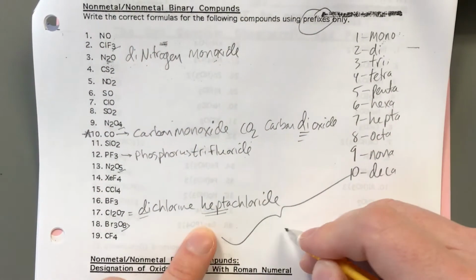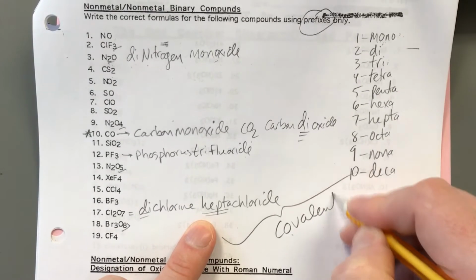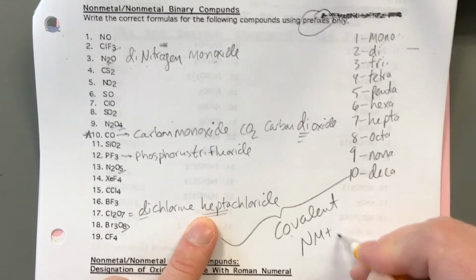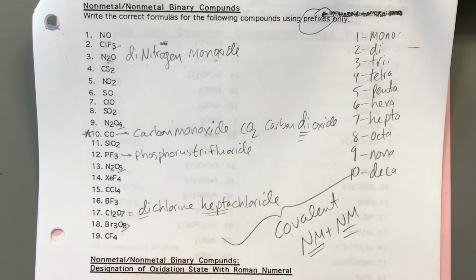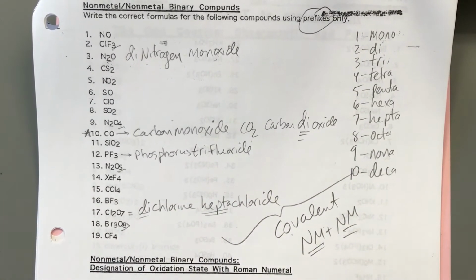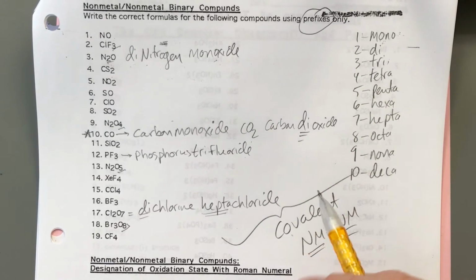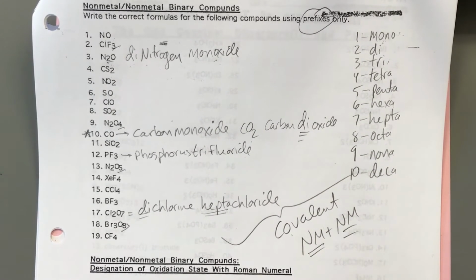And again, typically all of these are going to be covalent. That means nonmetal plus nonmetal. That's all we're using here. We're using just nonmetals, and we typically follow the idea of the prefix rules and not the crisscross method. So you have to be careful what you're being asked for. You have to be careful and look for the materials.